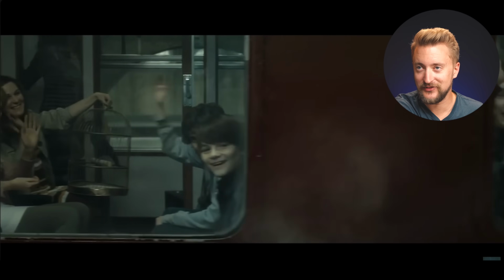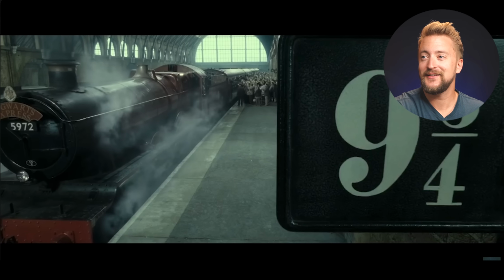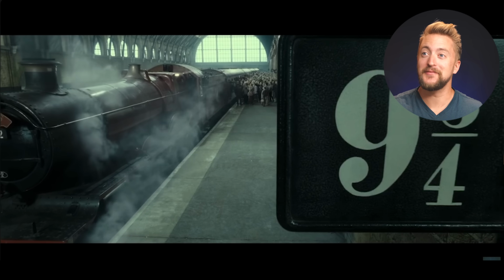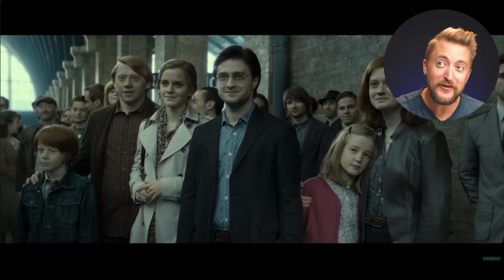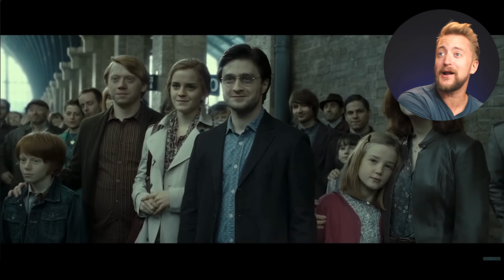And as the train starts to leave, we now hear the build-up of this original theme. It's the exact same thing as the first film, except instead of leaving Hogwarts, we're now going to it.